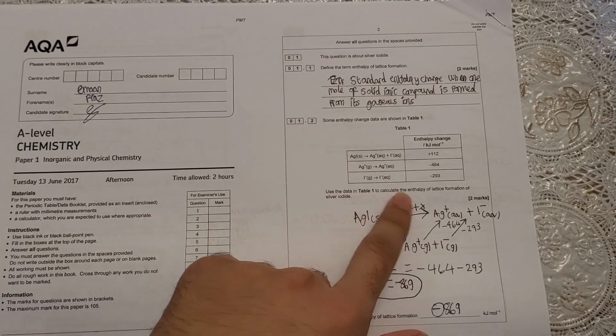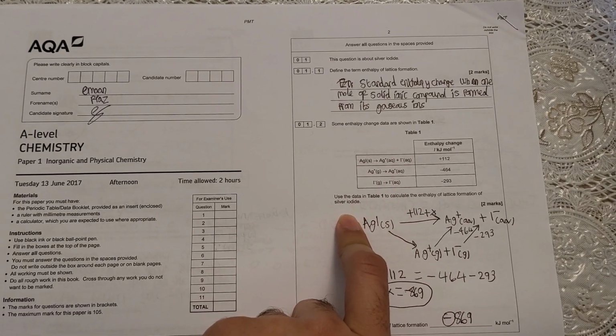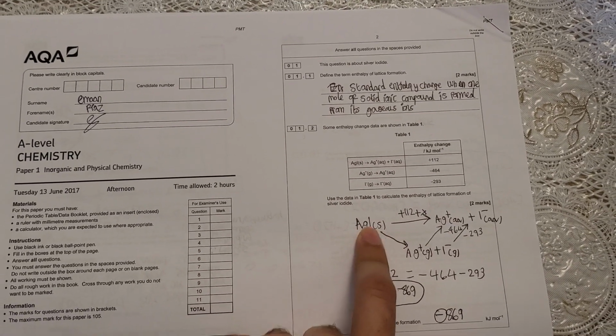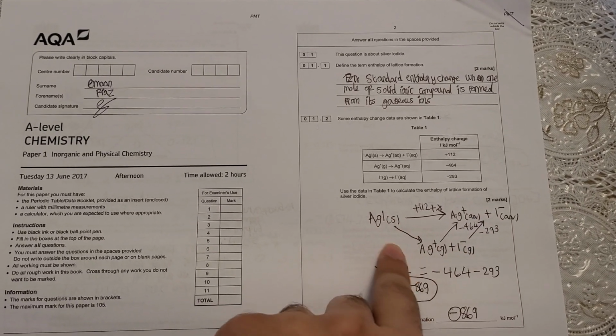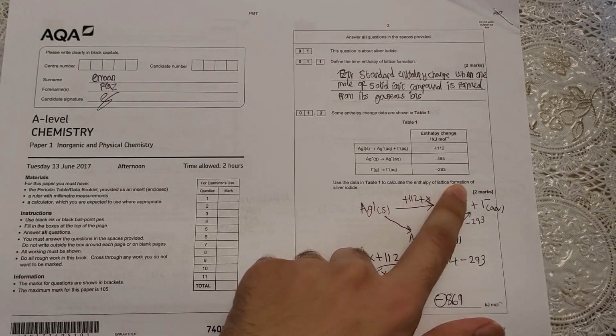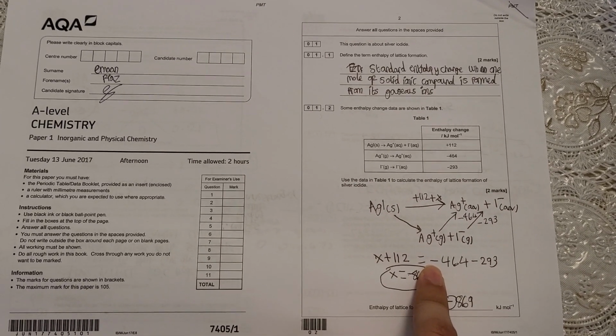Then 1.2, use this data to calculate enthalpy of lattice formation of silver iodide. So you've got AgI solid, the aqueous ions, and then the gaseous ions, and you just need to know how to construct it. So I want to find out the enthalpy of lattice formation of silver iodide. So what do I want to find out? Enthalpy of lattice formation.